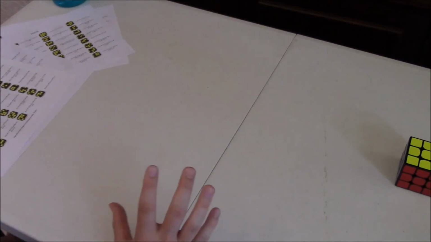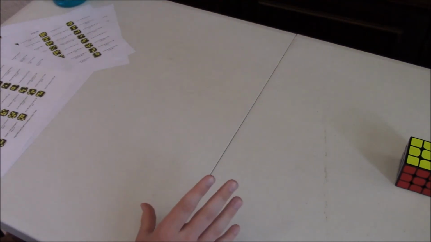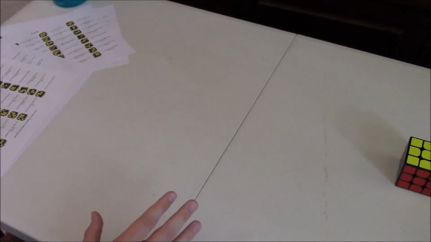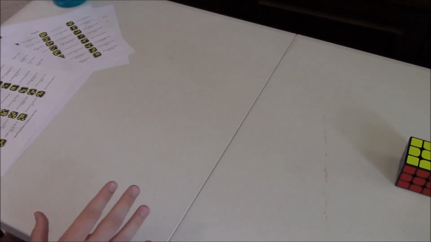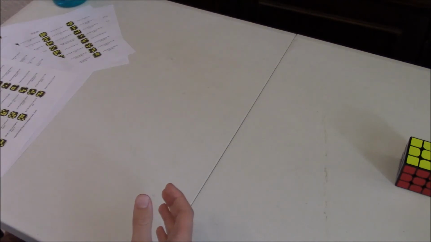So the next thing I want to talk about is the learning process of ribbon. So I would say the first thing you need to know is you need to know full CFOP, or as much of CFOP as possible. This is an advanced algorithm set with a lot of algorithms, so I assume it's mostly only going to be more advanced solvers looking to learn more sets that'll give them better single times and better averages as a whole.